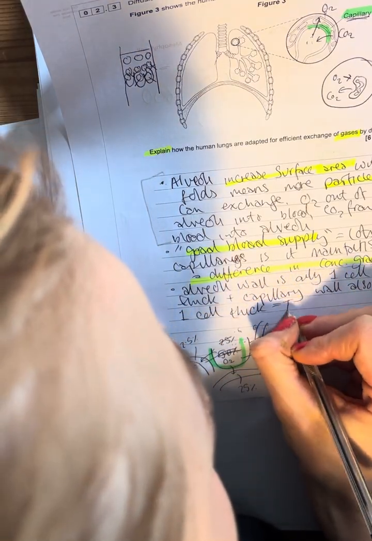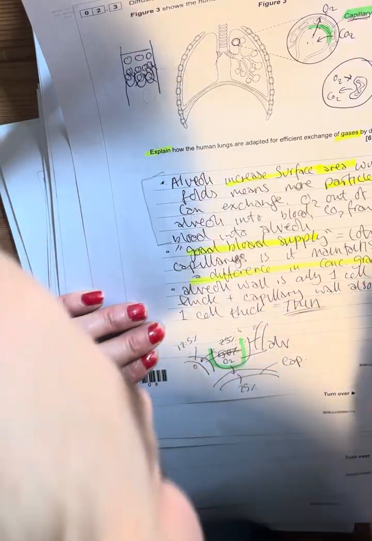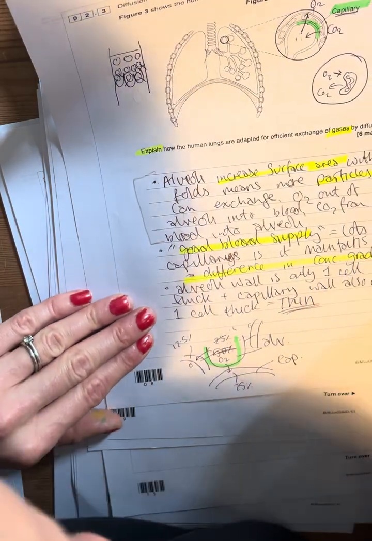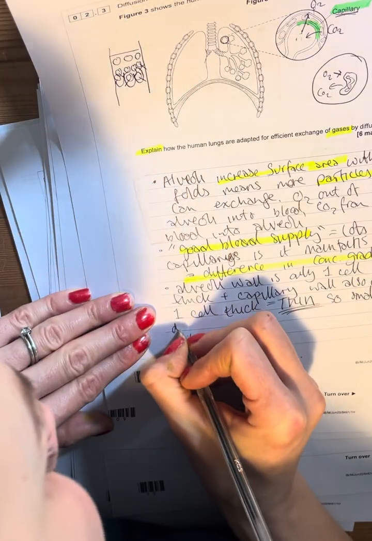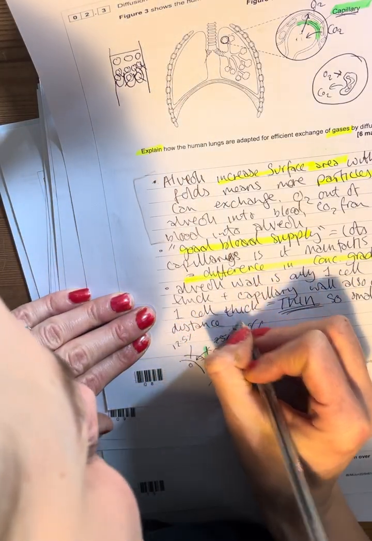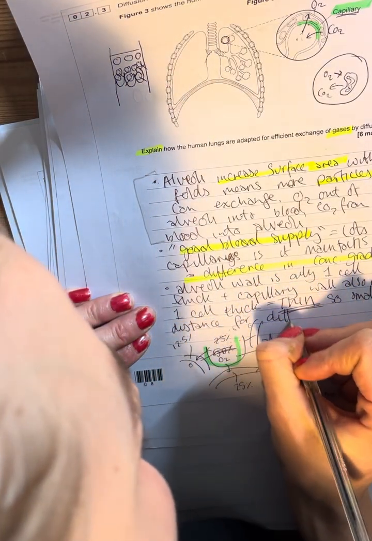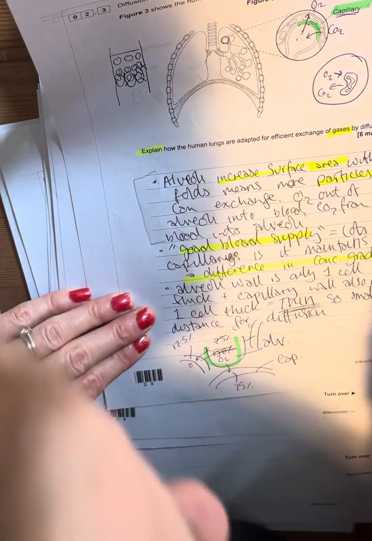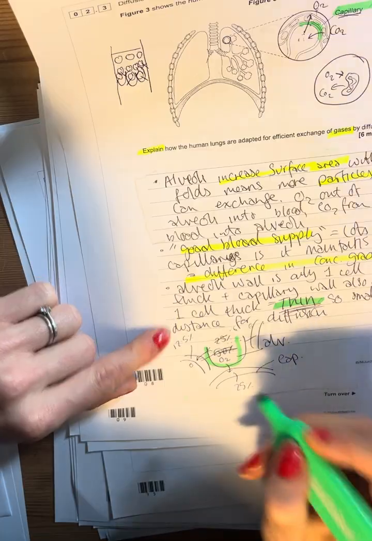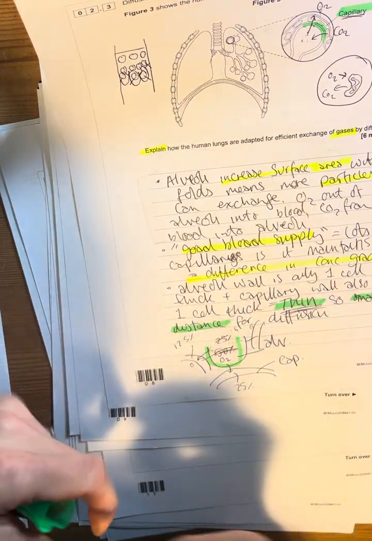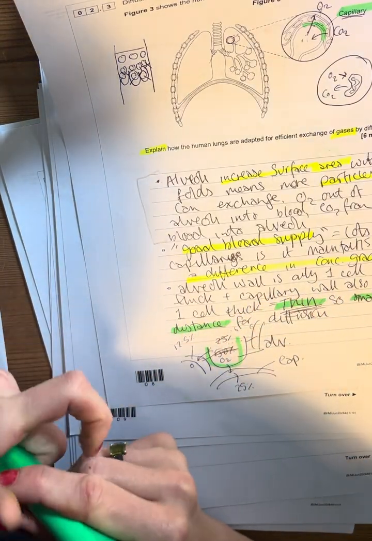So I'm going to say thin, so smaller distance for diffusion. I'm going to highlight this in a different coloured pen just so you can see the difference from there. So we've said thin, smaller distance or shorter distance. Again, that's something that comes up a lot.